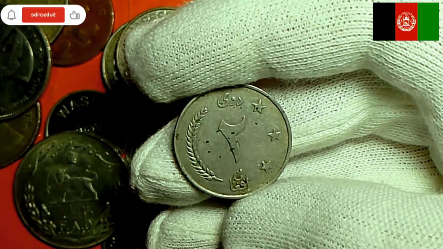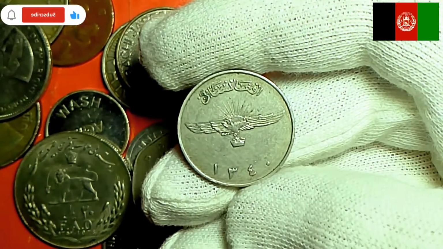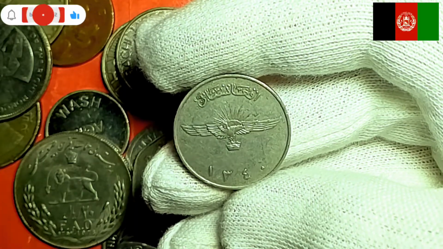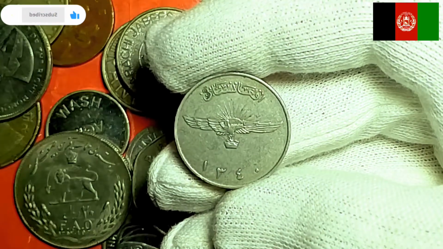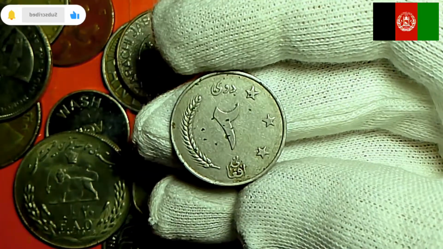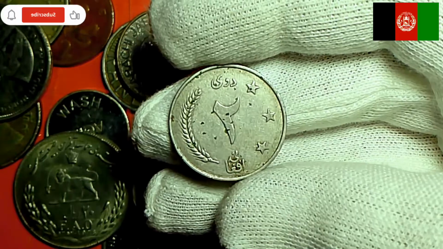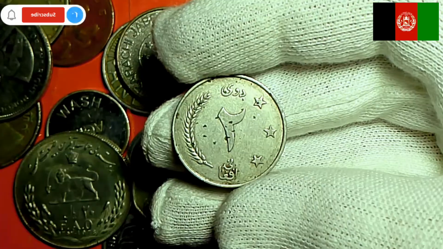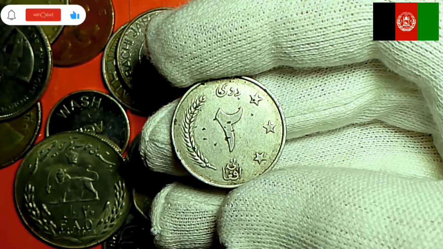During the 1960s, when this coin was minted, Afghanistan was undergoing significant reforms in modernization under King Zahir Shah. The economy was opening up, and there were efforts to develop infrastructure and institutions. Coins like this were not just monetary tools. They were a reflection of national aspirations. This particular design was meant to inspire confidence in the country's future and promote a sense of unity among its diverse ethnic groups. The use of both Pashto and Persian elements on the coin reflects Afghanistan's linguistic diversity.